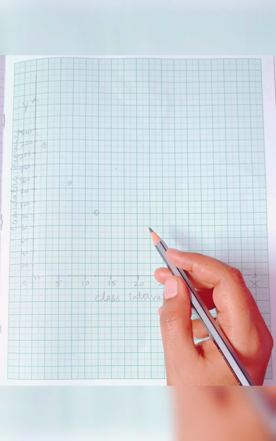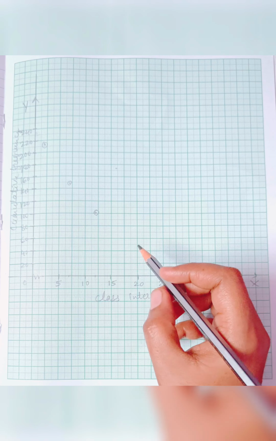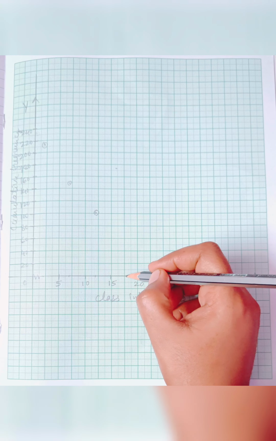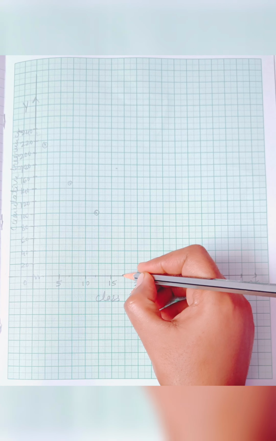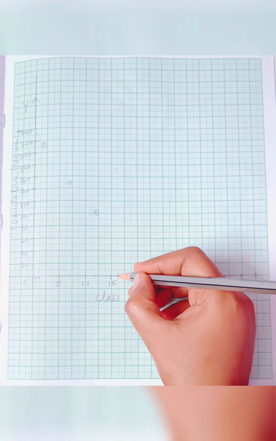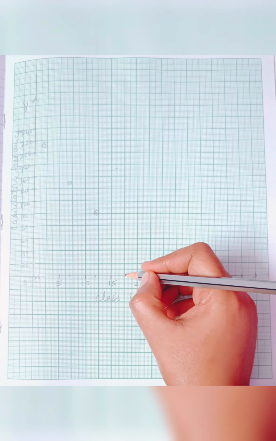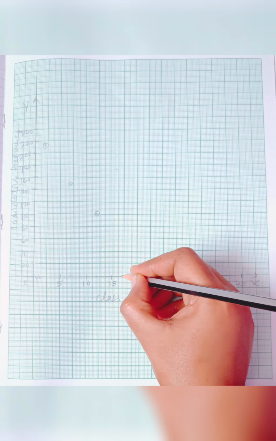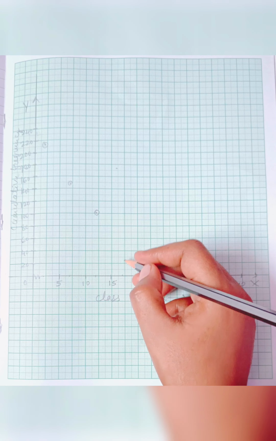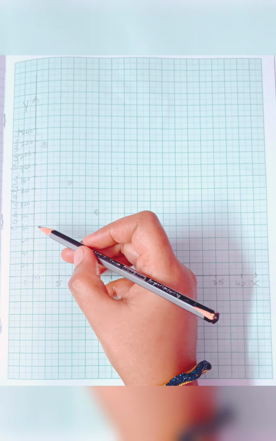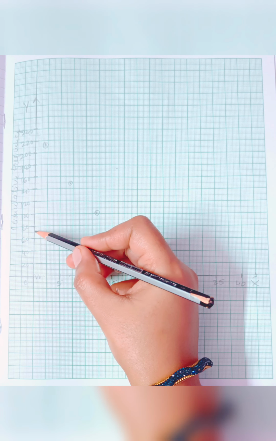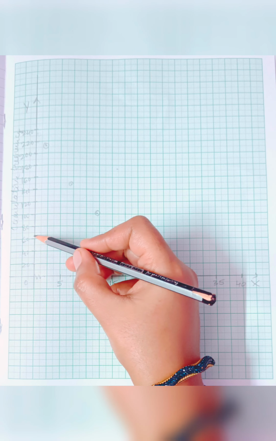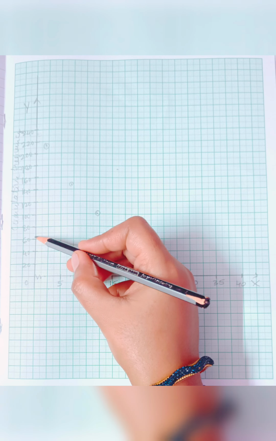Next is 17, 65. 17 will come somewhere here. Again you count 4 lines for 16, another 4 lines for 17. So 17 will come here. For 17, what is the value? 65. This is 60, this is 70. 65 in the sense I will do, see, each line is 0.2.